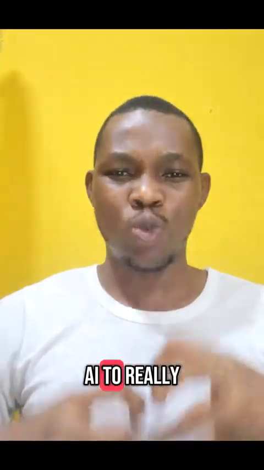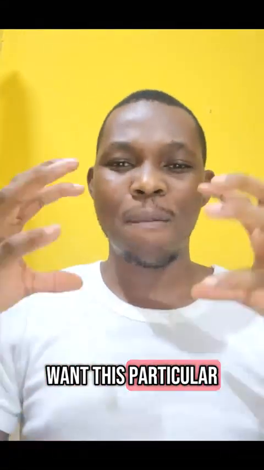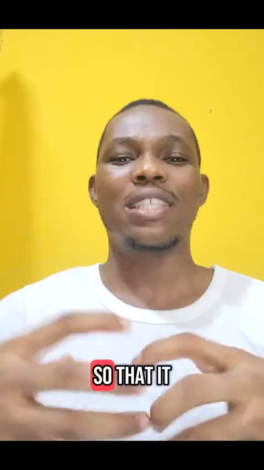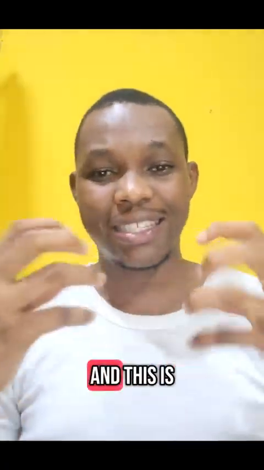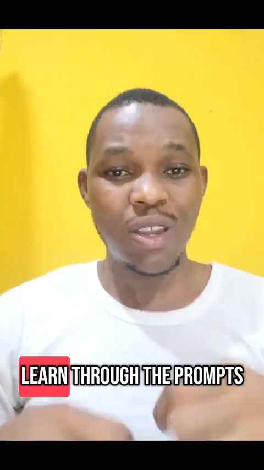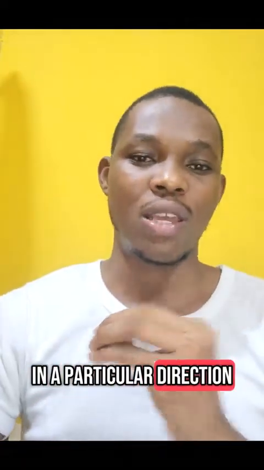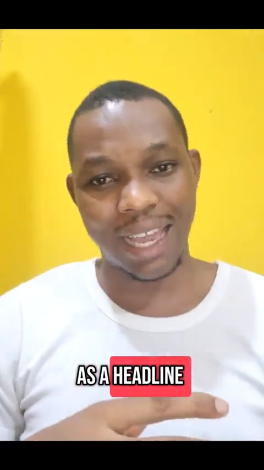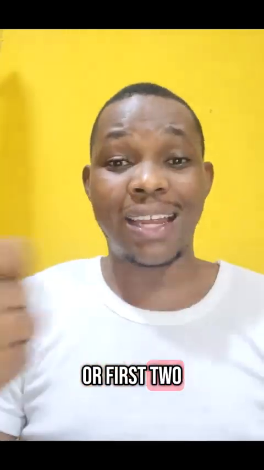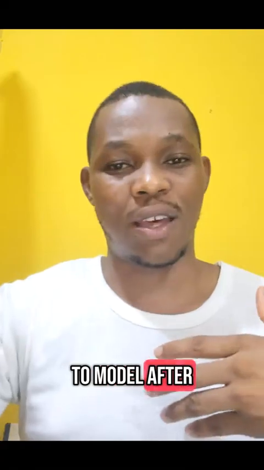This helps AI to really understand what you want this particular message to convey, so that it can be able to model after it. And this is what artificial intelligence is all about, for it to learn through the prompt you provided, and you have to trigger it in a particular direction, and that trigger can come as a headline or first 2 lines that you have to provide for the generative AI to model after.